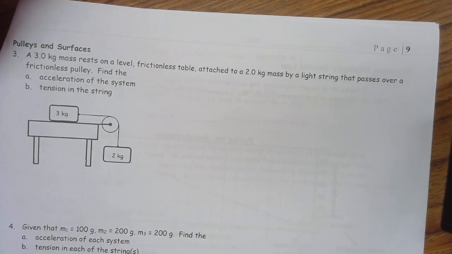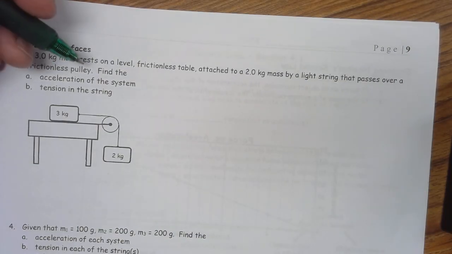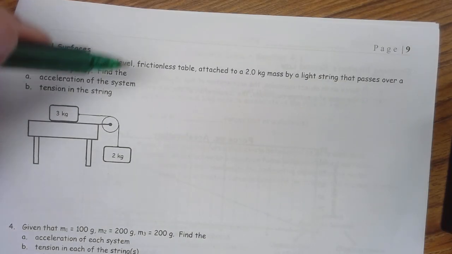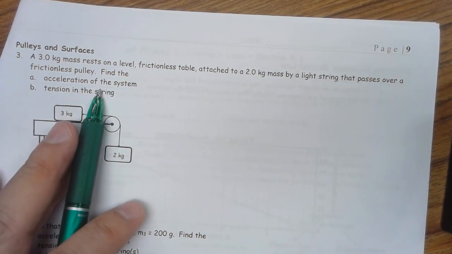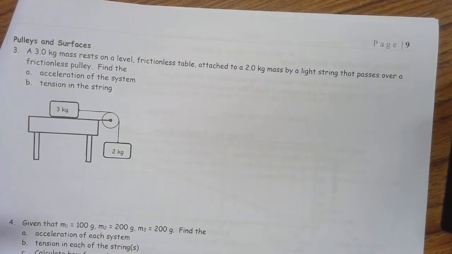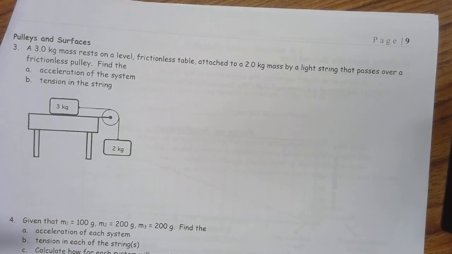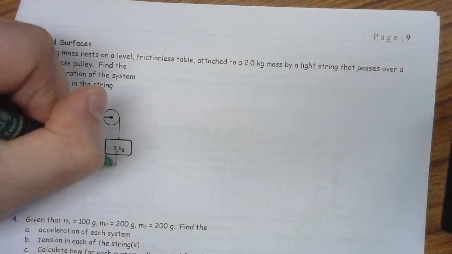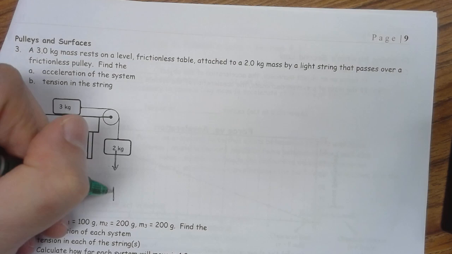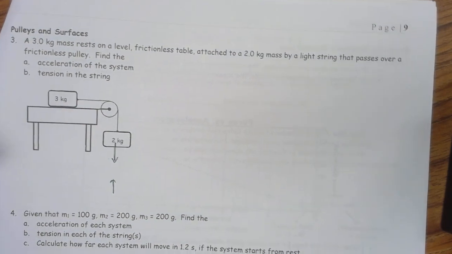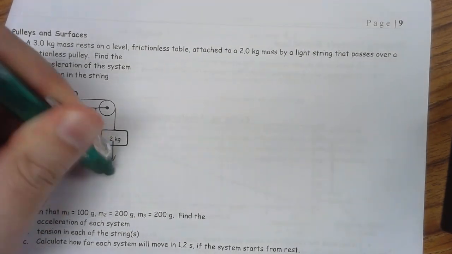We have pulleys and surfaces. We've got a 3 kilogram mass on a level surface, a frictionless table, attached to a 2 kilogram mass by a light string that passes over a frictionless pulley. Find the acceleration of the system. What's the only force outside of the system, or partially outside of the system? So part of it is inside the system, gravity on this side. The other part is the earth pulling up. And so gravity is the only thing that's not really offset by a balancing force.